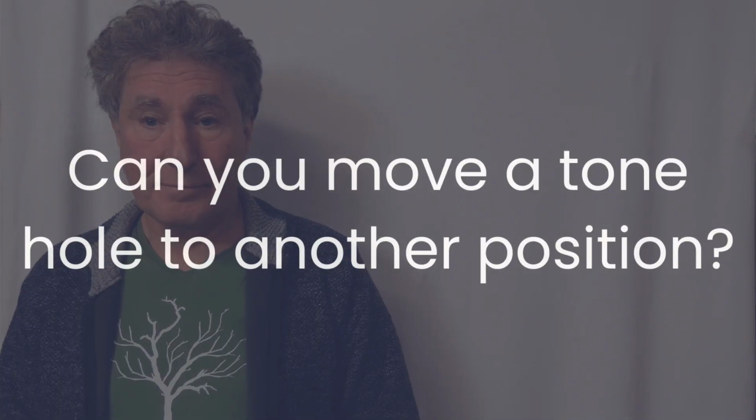Can you move a tone hole to another position? Yes, you can, if it's around the tube. So the distance to the top of the instrument must stay the same. For acoustical reasons, a tone hole has a depth, which often is the thickness of the wood, or the height of the tone hole rim on metal instruments.